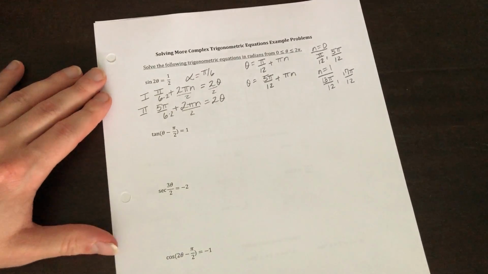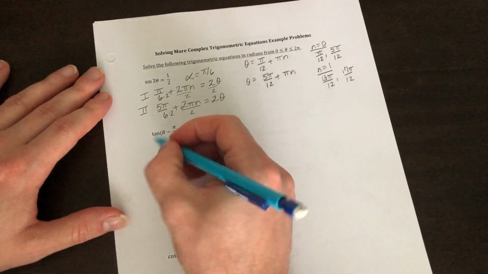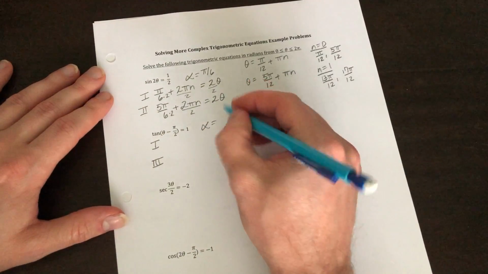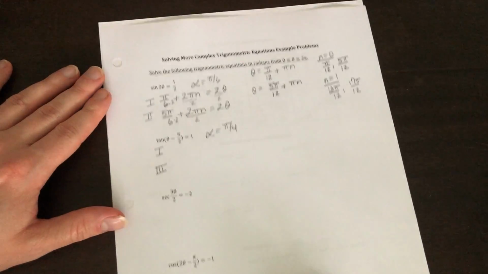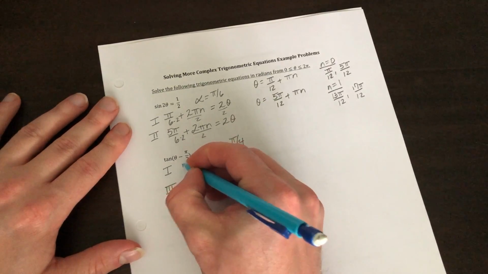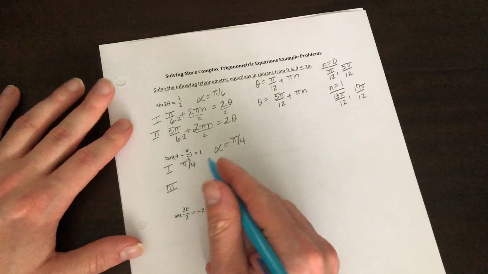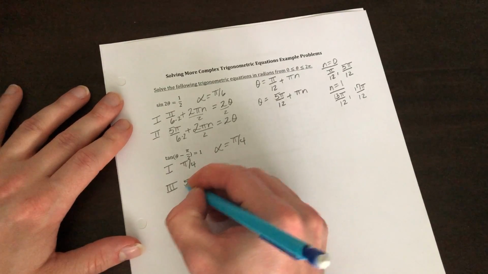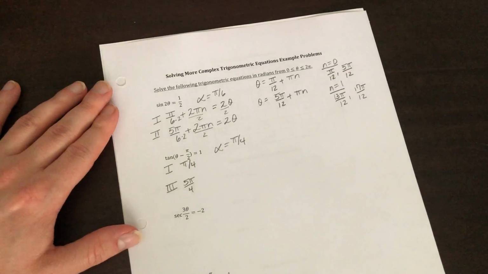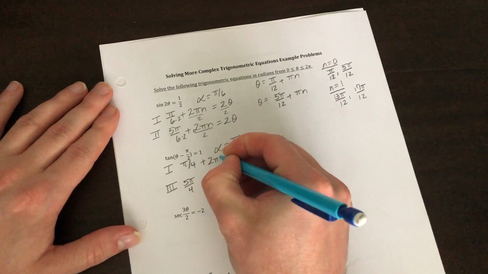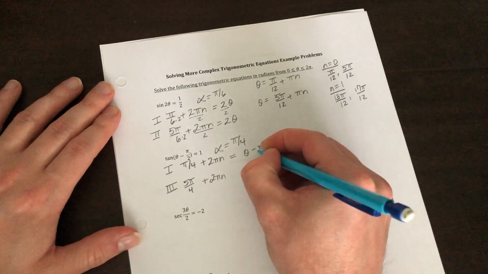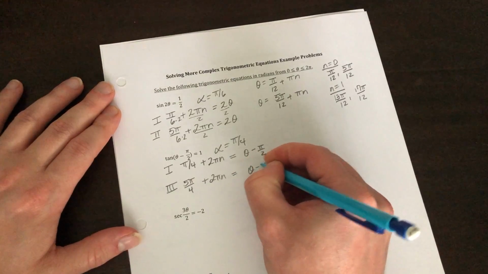Okay, next one. Tangent is positive in quadrant 1 and quadrant 3. Your alpha is going to be pi over 4, so tangent is equal to 1 at pi over 4. So a quadrant 1 answer is pi over 4, and a quadrant 3 answer is going to be 5 pi over 4. Now, we're going to add our 2 pi n step in there, plus 2 pi n, and that's equal to theta minus pi over 2.